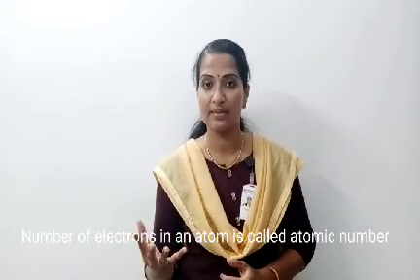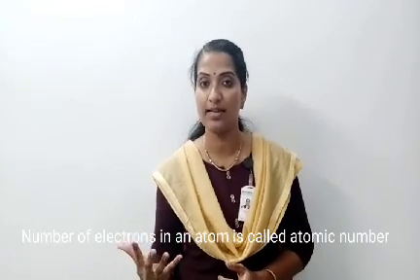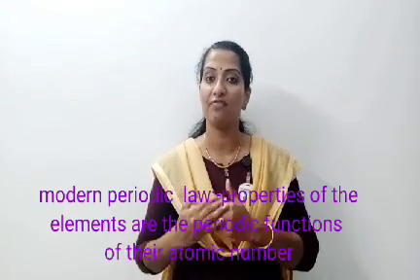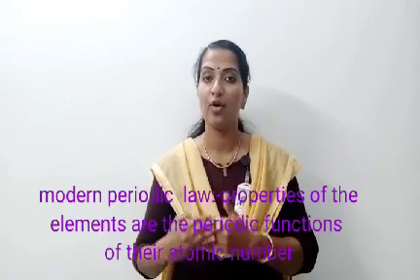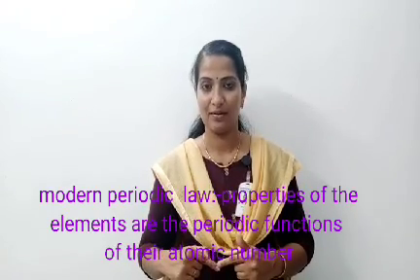So what is atomic number? The number of electrons or number of protons of an atom is known as atomic number. Based on that, he suggested the modern periodic law. The modern periodic law states that properties of the elements are the periodic function of their atomic number. Compared to Mendeleev's periodic law, the periodic law has changed to atomic number.